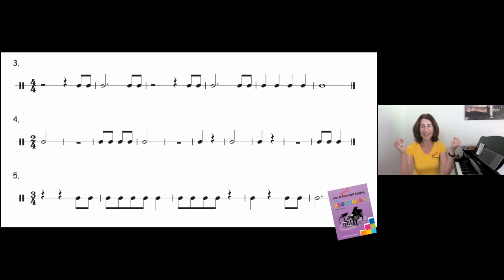1, 2. 1, 2. Okay, so a lot of rests in there to clap. I think it's really important to be experienced in reading rests, because in my experience, most students ignore rests when they're sight reading. They just want to play the notes and they don't pay any attention to rests, and silence in music is very important.